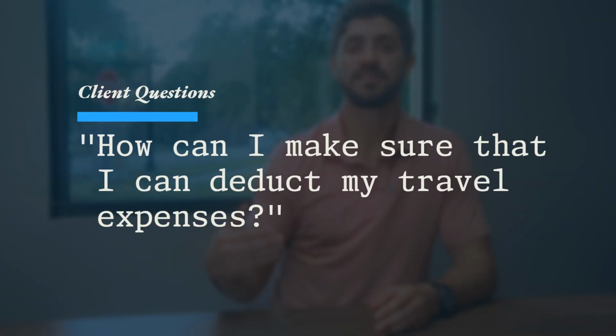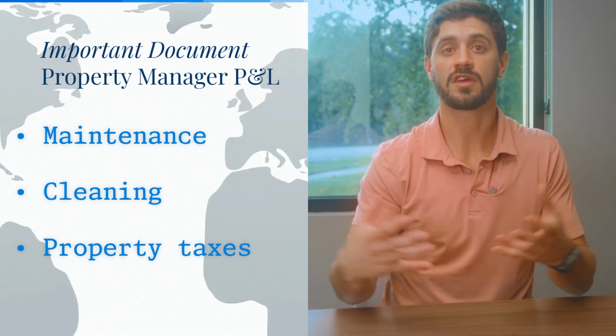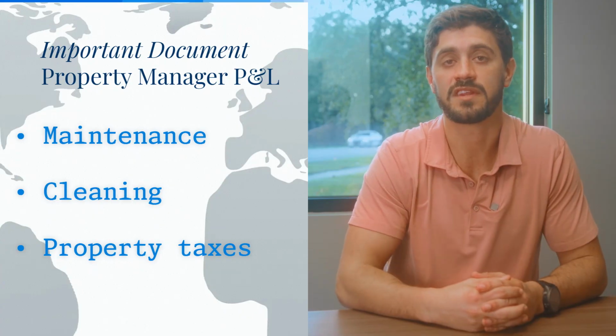And that's a big expense, flying down there. Maybe you even have to stay at a hotel room or something like that, if the property is not ready, you're doing repairs and stuff to it. One of the biggest questions I get from my clients is, how do we make sure we can deduct those travel expenses? For example, if you're using a property management company, they're going to give you a profit and loss statement at the end of the year that's going to clearly show the expenses you had during the year associated with that property. Maintenance, cleaning, taxes, things like that are all going to be included in that profit and loss statement that they provide you.